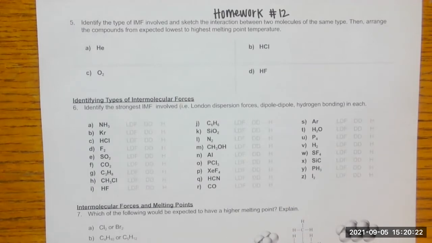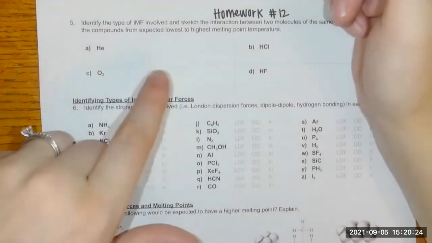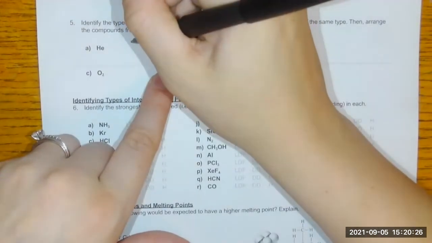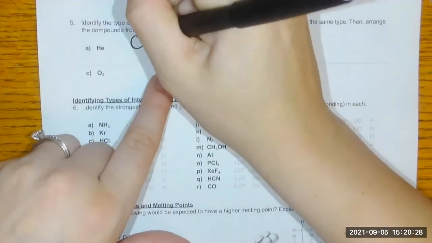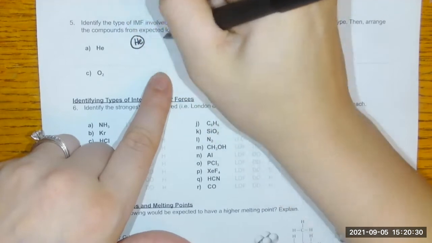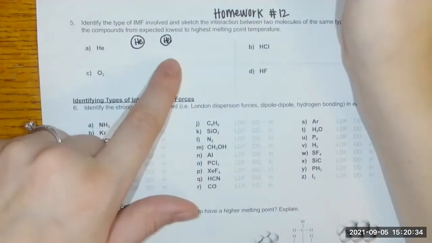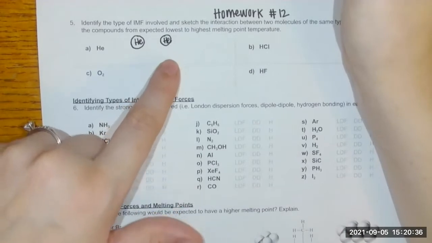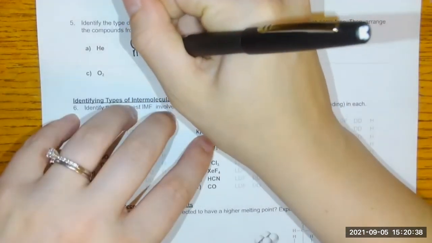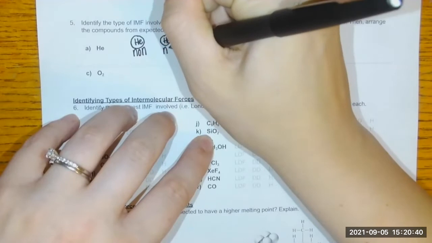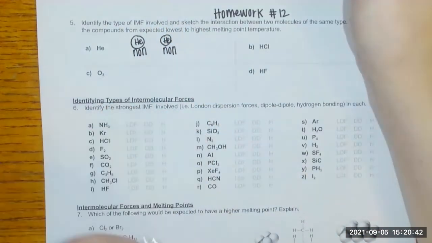Helium sounds pretty simple. I'm literally just going to draw 2 heliums here, by themselves. They're both non-polar. They're not even bonded to anything.